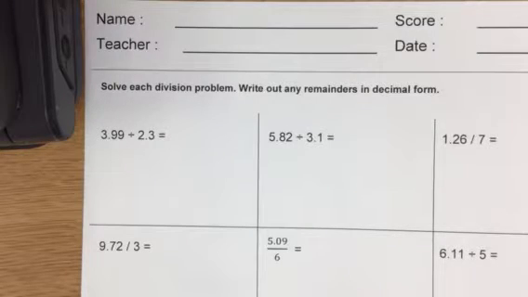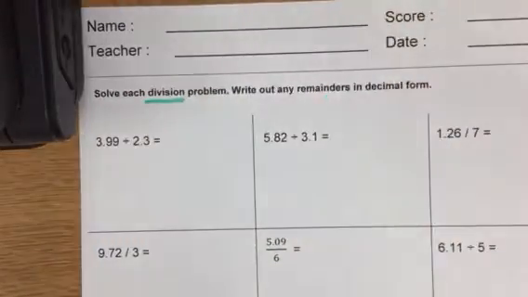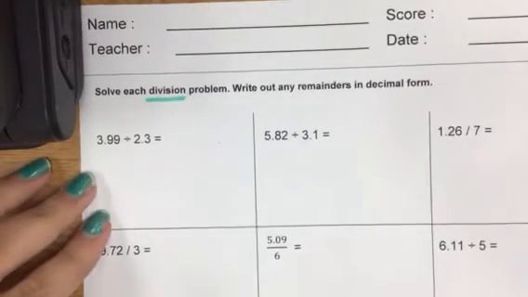Alrighty, ladies and gentlemen, so yesterday you learned how to multiply with decimals on your calculator, and guess what? Today we're going to be learning how to divide. Just like multiplication, there are different symbols that represent division. So I want to make sure that we start out by drawing those first.